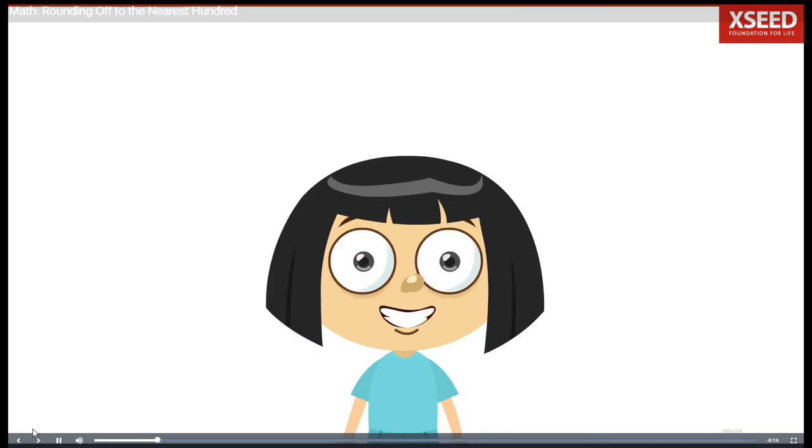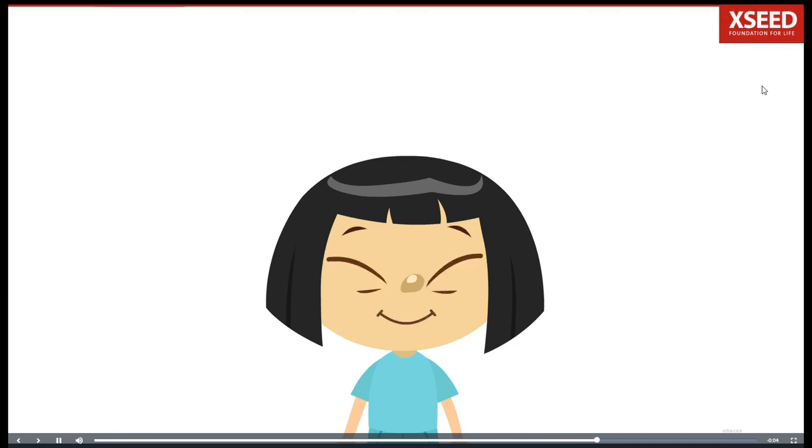In today's class, we learned about rounding off to the nearest 100. Now I can easily round off a 4-digit number to the nearest 100.